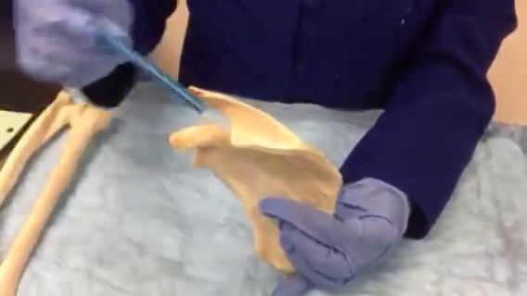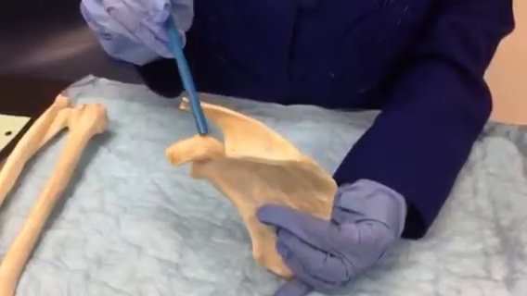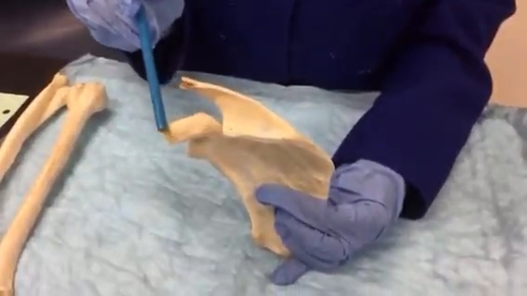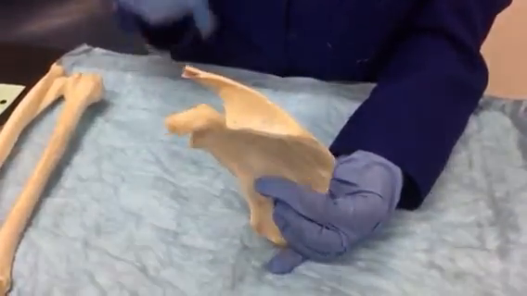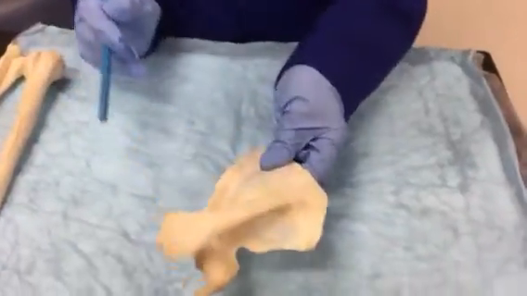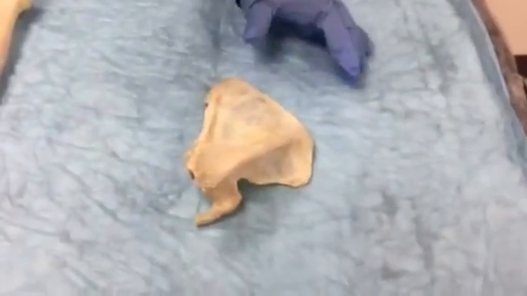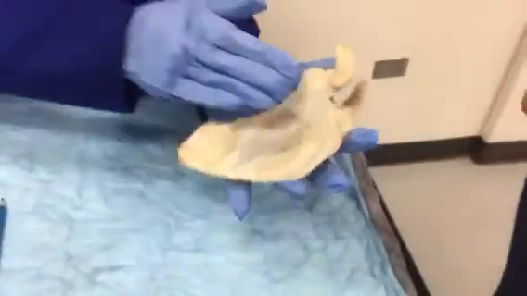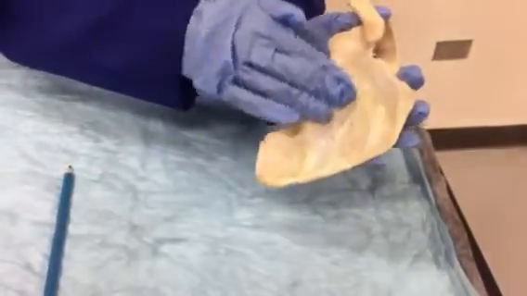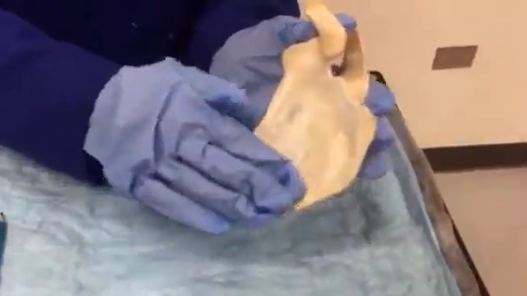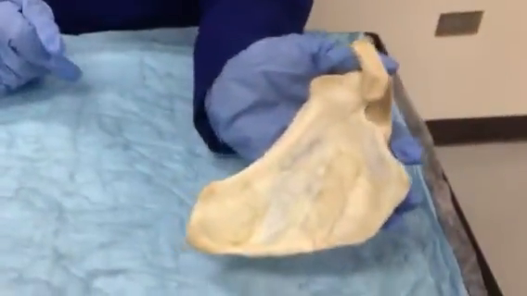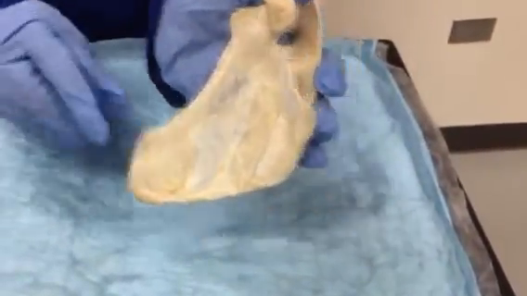On the other side, this process is the coracoid process. On this side, this whole shallow depression is known as the subscapular fossa.